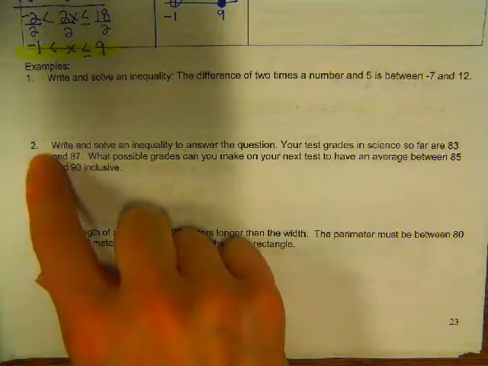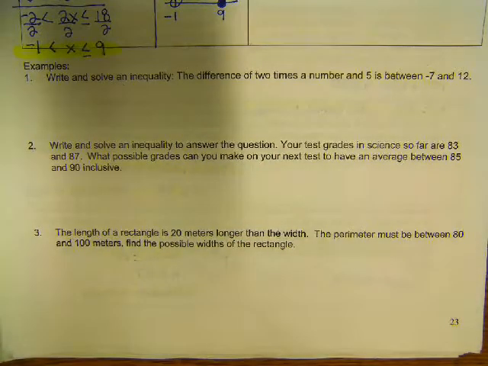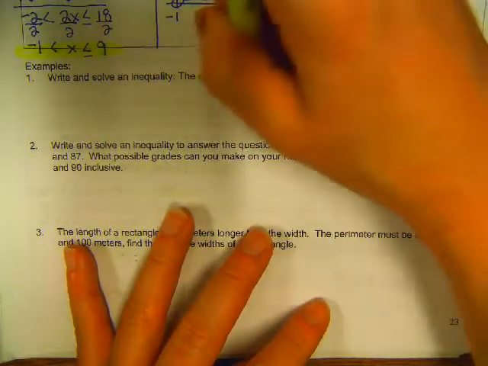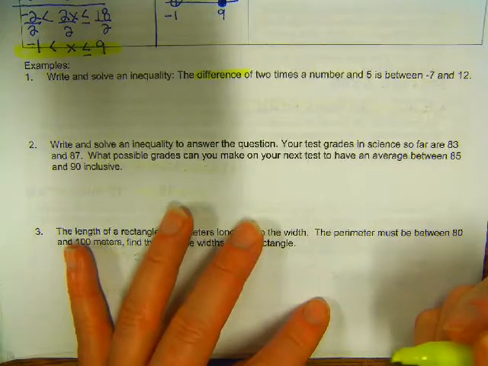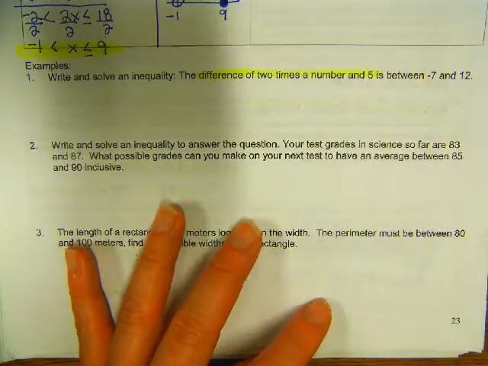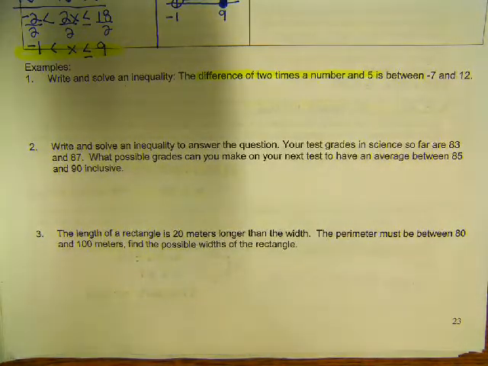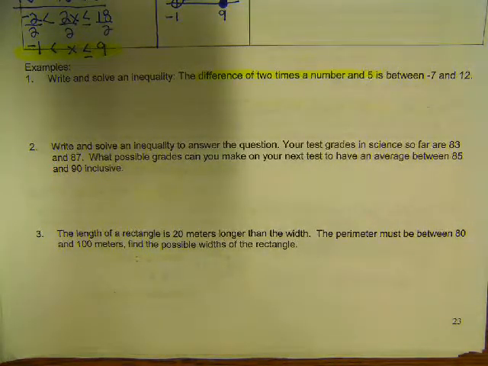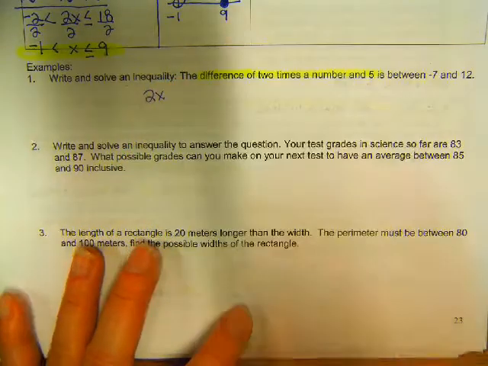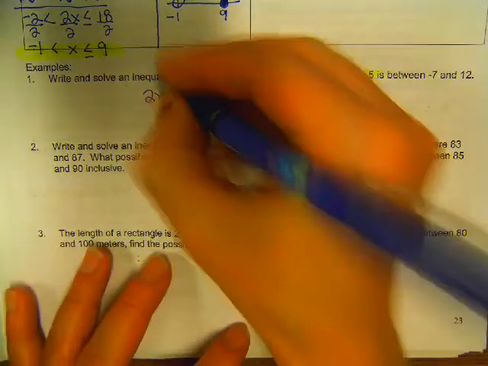In number 2, it's just going to be a compound inequality. So this is going to be compound. What does the word difference mean? The difference of 2 times a number and 5. Can you write that out for me? How would I write that? The difference of 2 times the number and 5. 2x. Difference you said meant what? Yeah, okay.